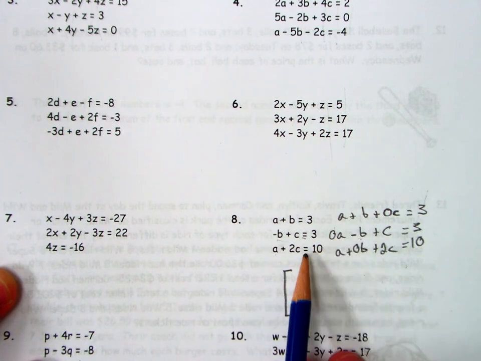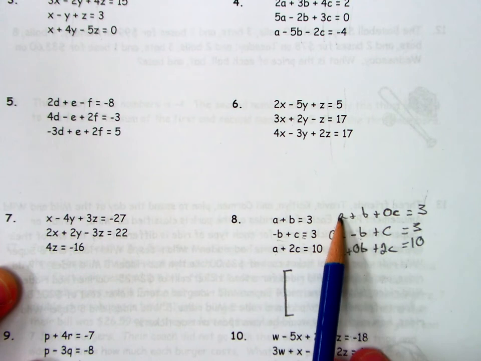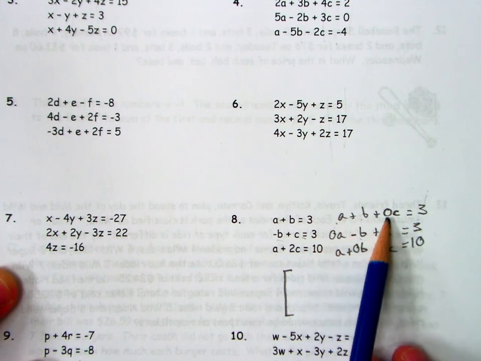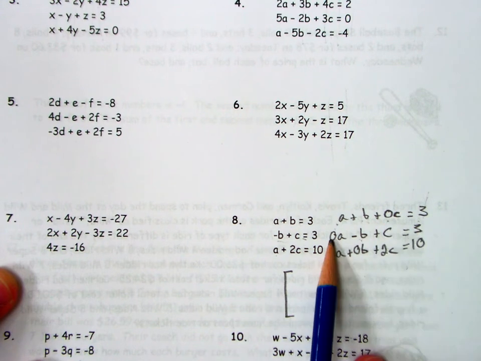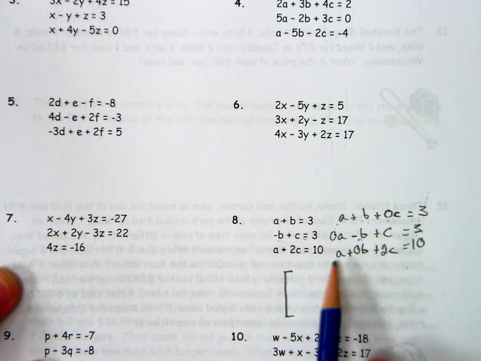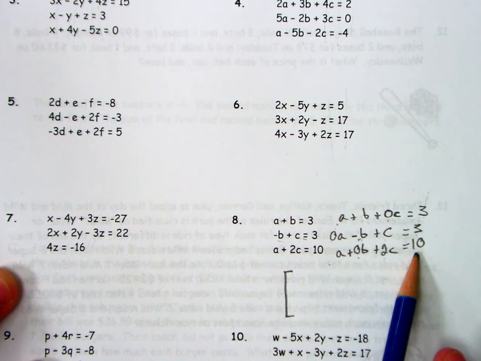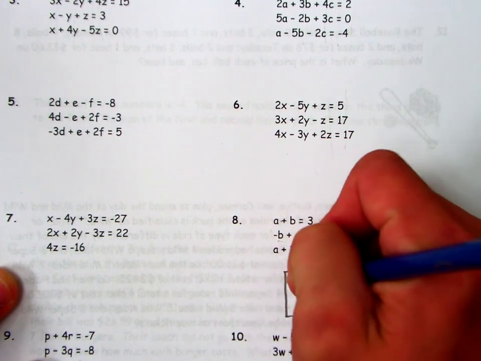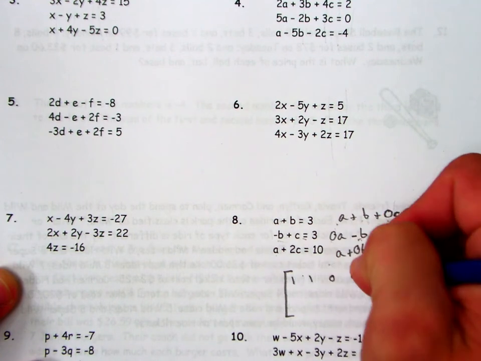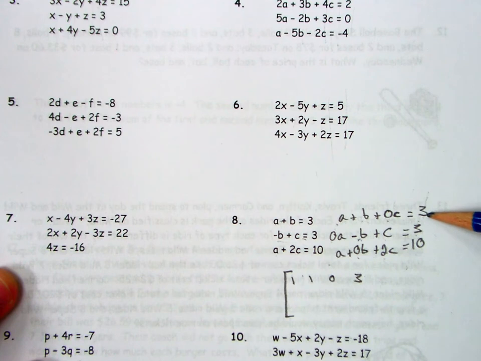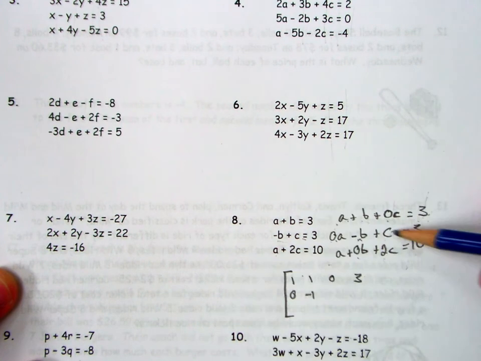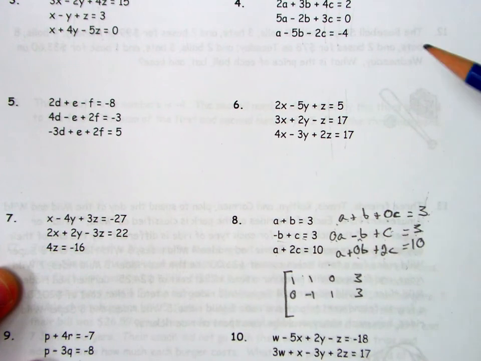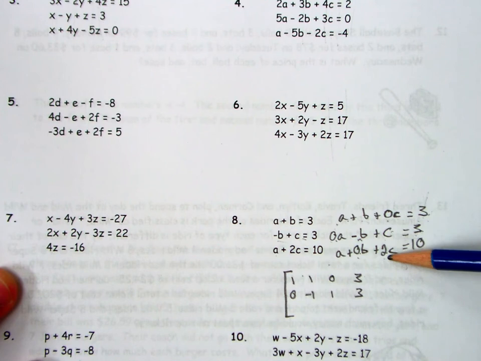So, it's really easy though once you have your equations written out. So notice, all I'm going to do now is write the coefficients of each of these numbers. So, coefficient of A is 1. B is 1. C, that's why I put the 0 there, it's a 0, equals 3. 0, negative 1, 1, 3, 1, 0, 2, 10. And that's what I'm going to write in this matrix right now. So I've got 1, 1, 0, 3. So the first row is representing this equation right here. 1, 1, 0, 3. Next row, 0, negative 1, 1, 3. Next row, 1, 0, 2, 10.